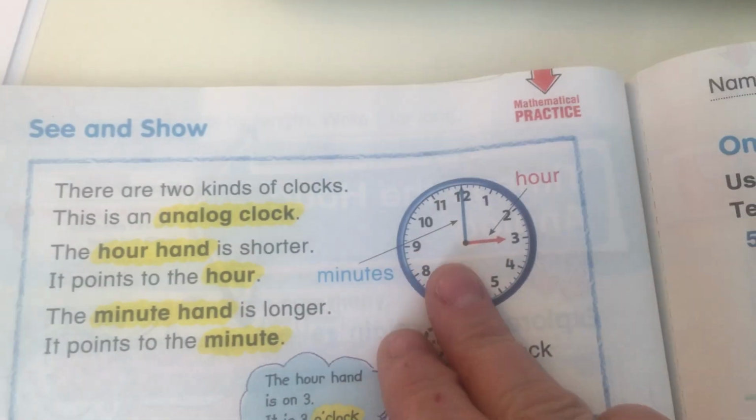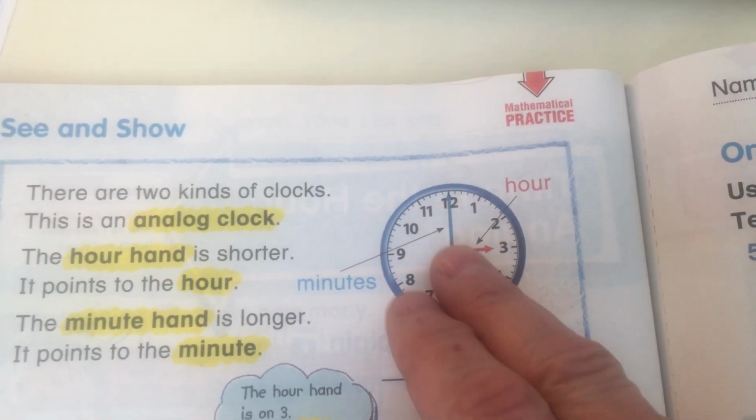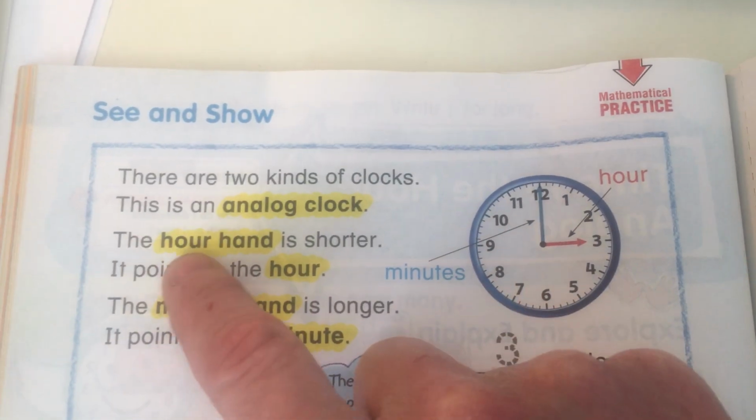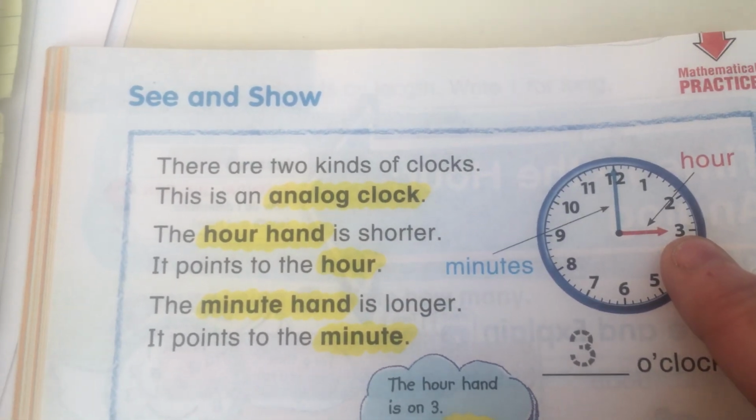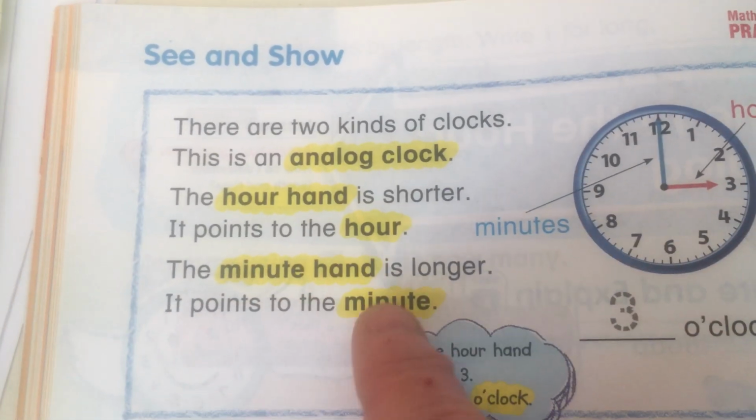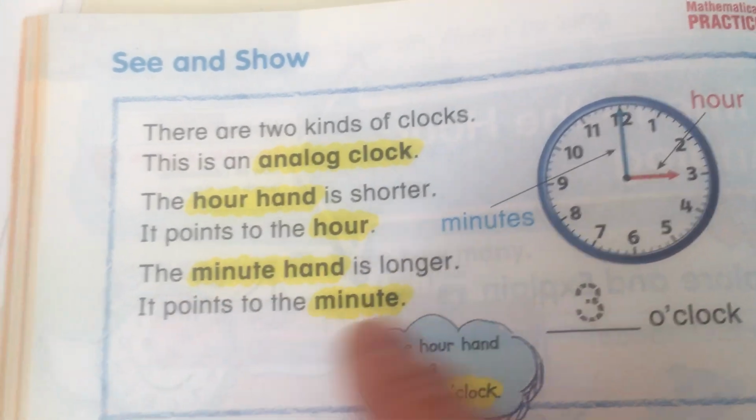Analog. Analog means old-fashioned with hands, minute hands and hour hands. The hour hand is shorter. It points to the hour. The minute hand is longer. It points to the minute.